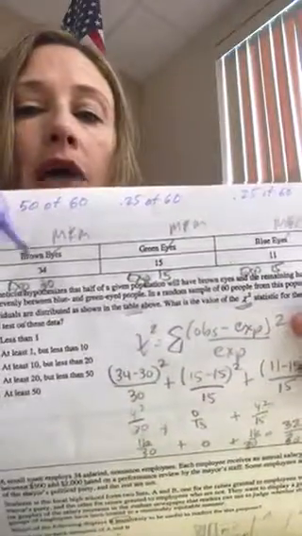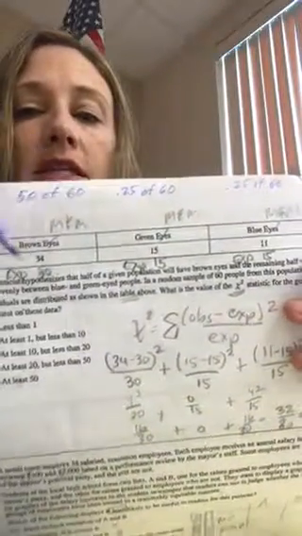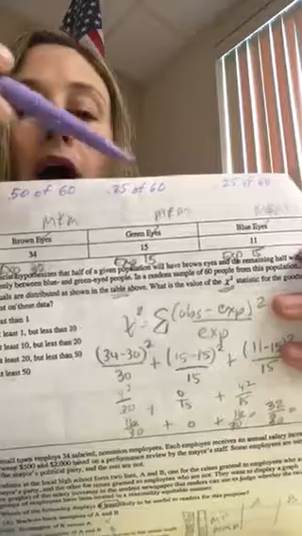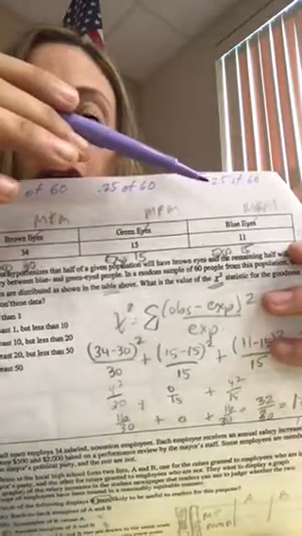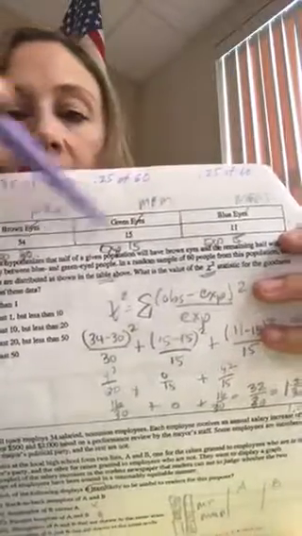So I always tell students, of means multiply. So 50% of 60, and then half of a half, so that's 25% of 60, and 25% of 60. So to calculate the expected values of each of these, brown eyes would be 50% of 60, or 30. Blue eyes would be a quarter of that. Half of a half is a quarter. A quarter of 60 is 15. I think you get the point.